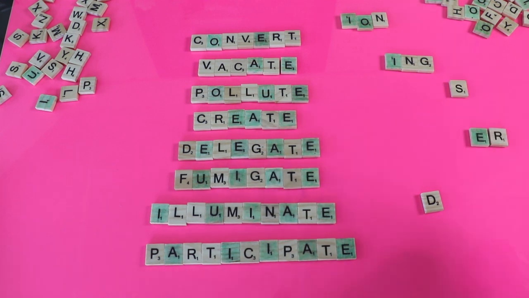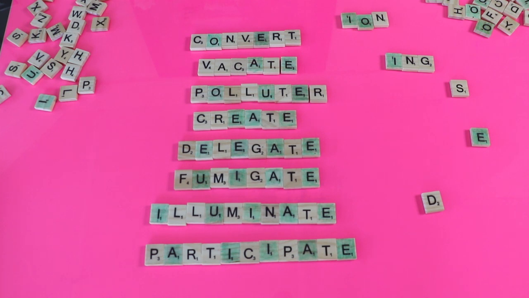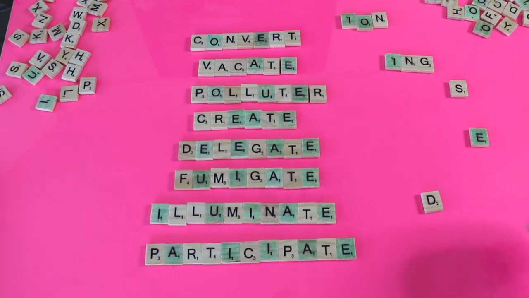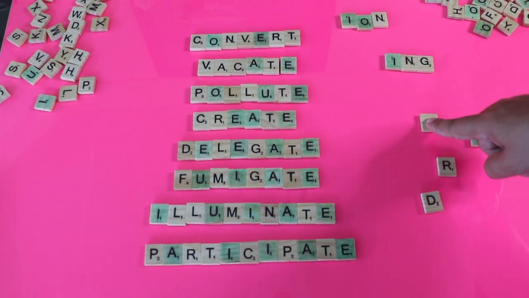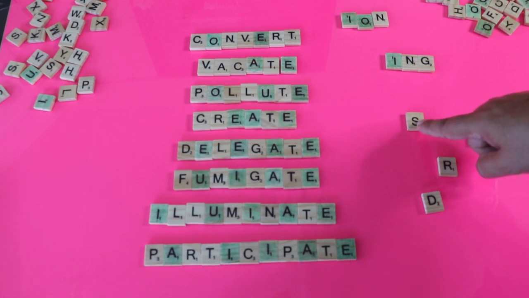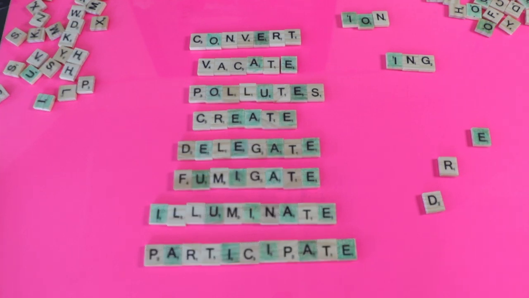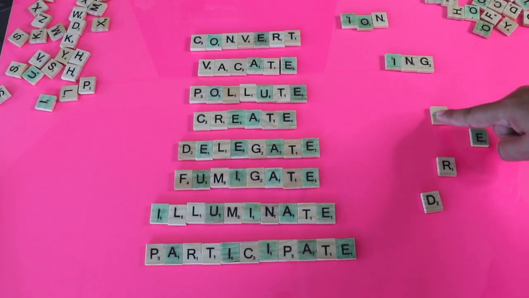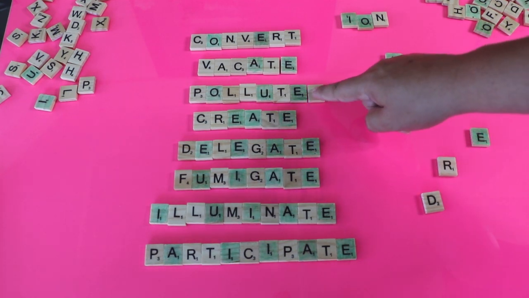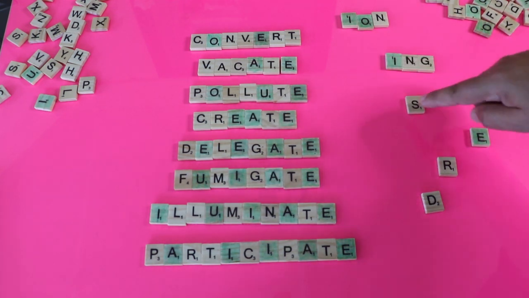Our next word is pollute. Pollute. If you pollute, then you are a polluter. A person who pollutes is a polluter. She will pollute. She will pollute with that one can. Or she pollutes a lot. All over the place. She will pollute. She pollutes all the time. So she is a polluter.